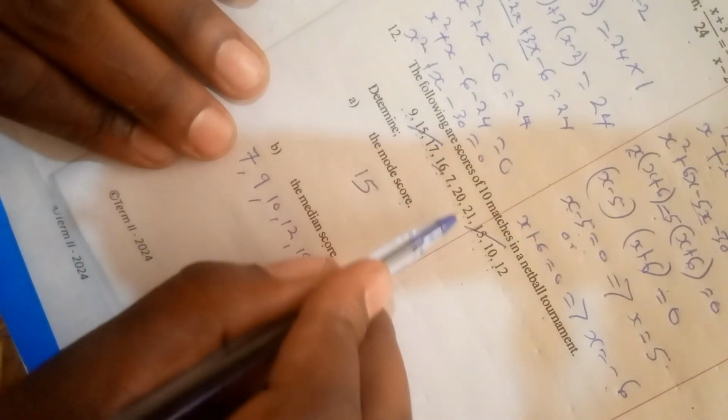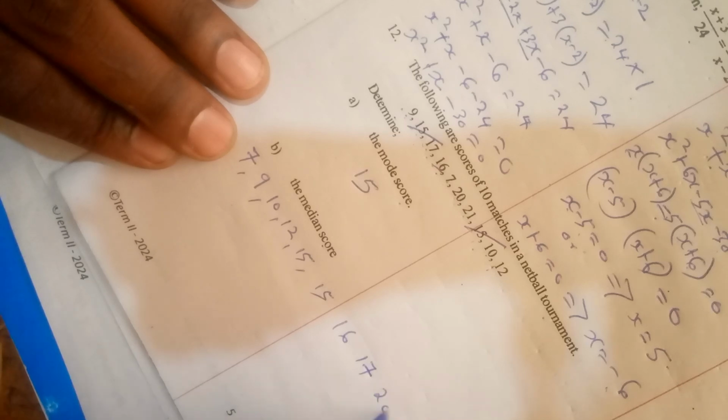After 17, it is followed by 20, and finally 21.